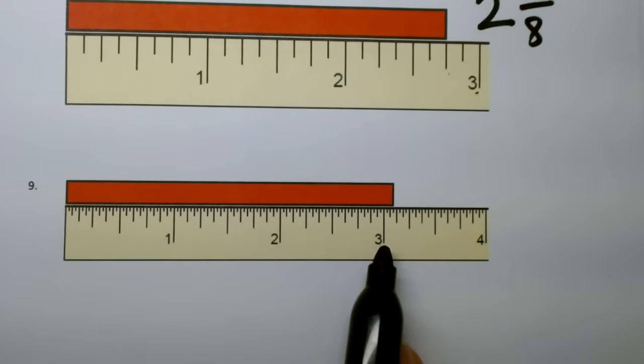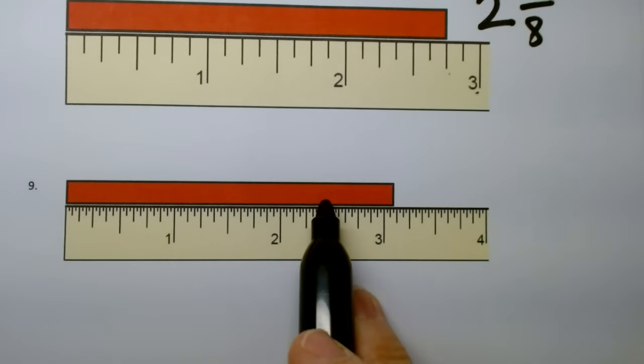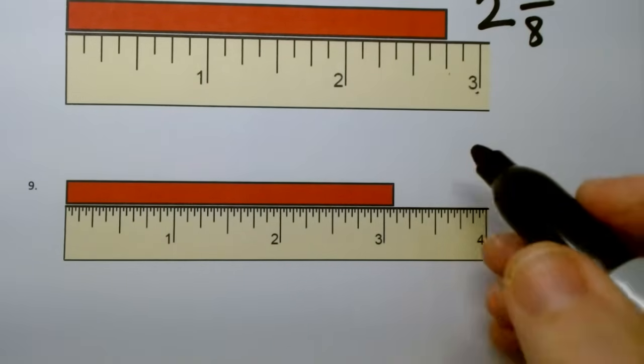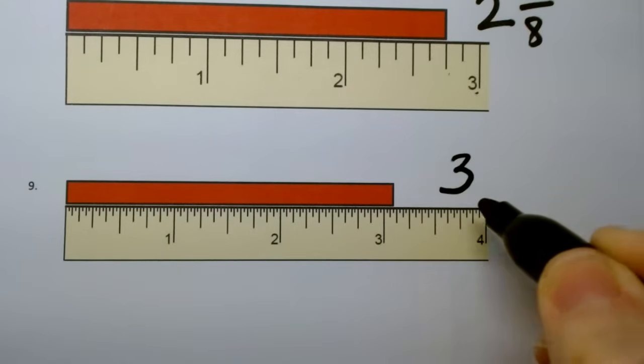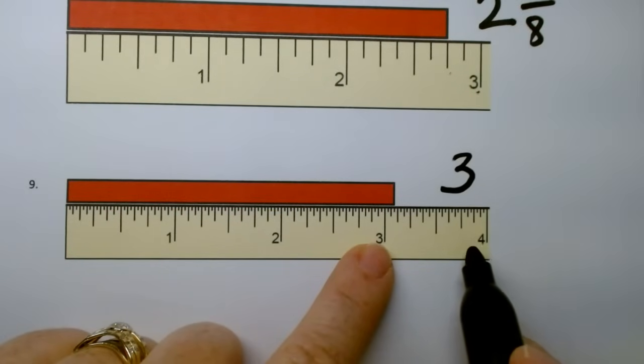So which whole number goes here? Is it the 2 or the 3? Okay, so the red line is past the 2. It's past the 3. So you're going to put the 3 as the whole number. So it's 3 inches and then some fraction of an inch.